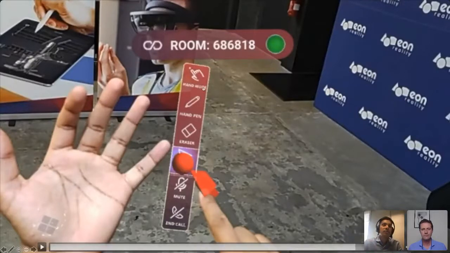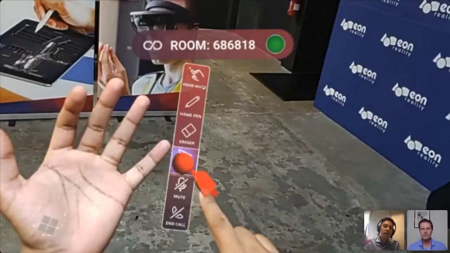And we have different modes. The technician can choose between drawing with his bare hand, or pointing to the equipment and annotating on top of the equipment as well. We also have an option to point with arrows, or you can interact with the 3D models, images, videos, or PDFs that were shared by the expert in real time.